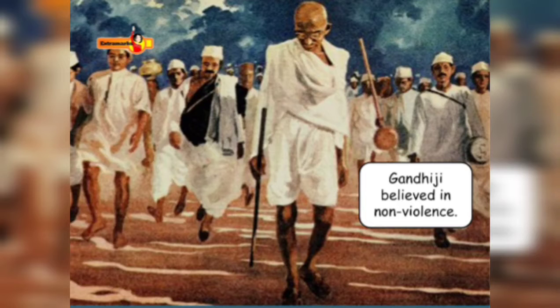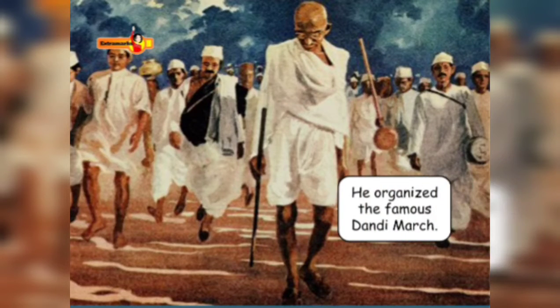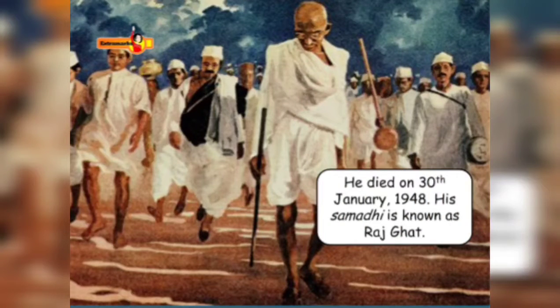Gandhiji believed in non-violence. He organized the famous Dandi March. Gandhiji died on 30th January 1948. His samadhi is known as Rajghat.